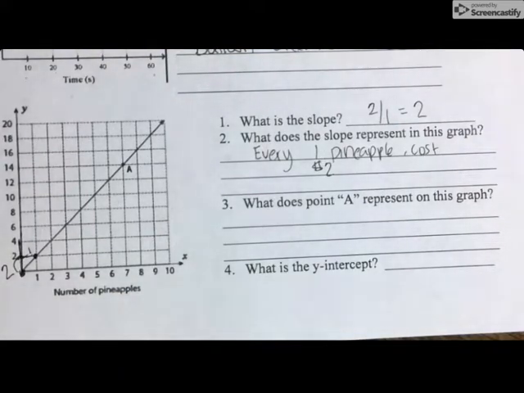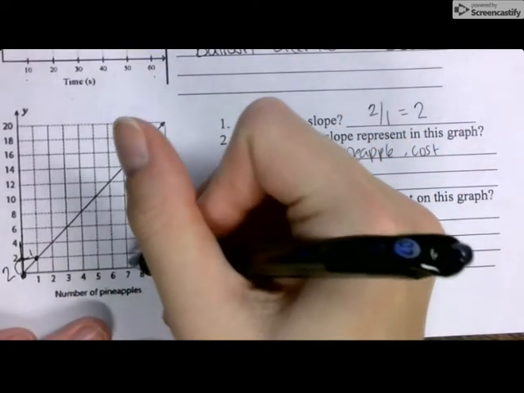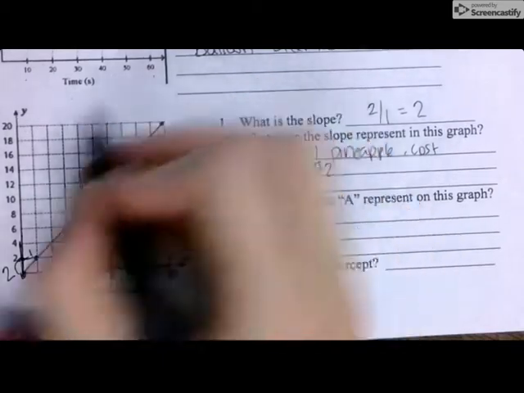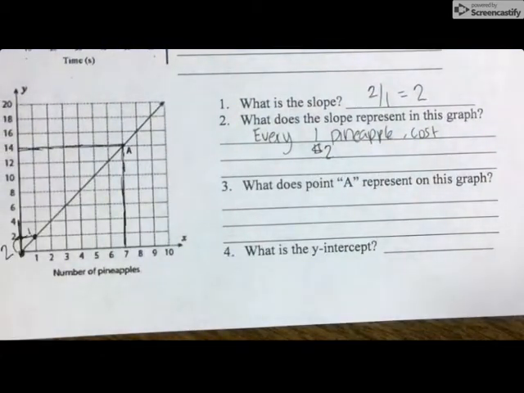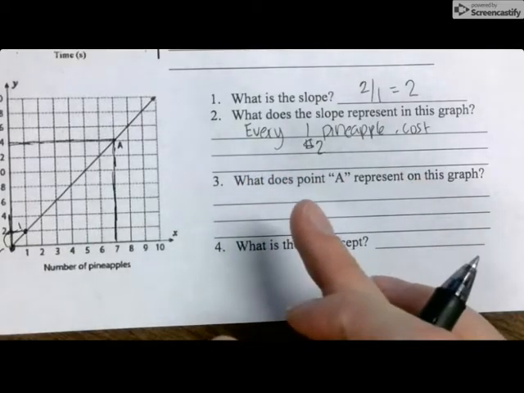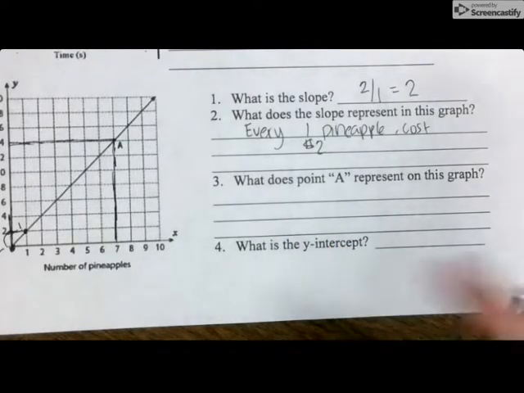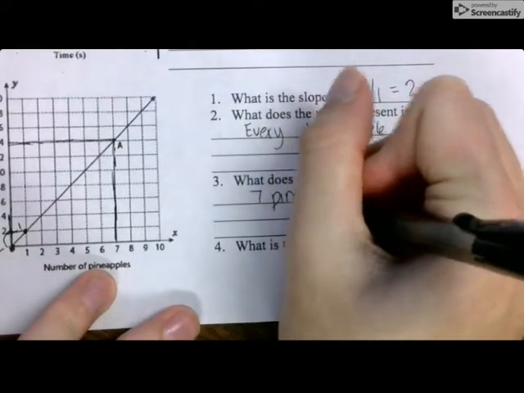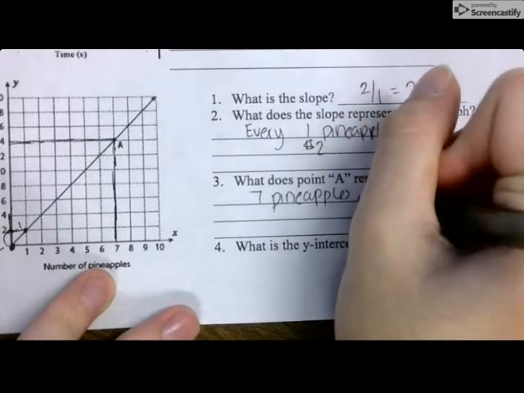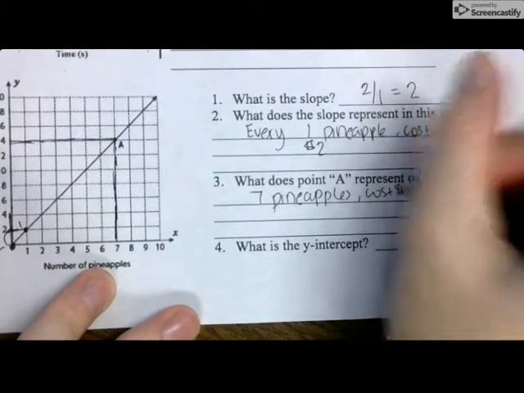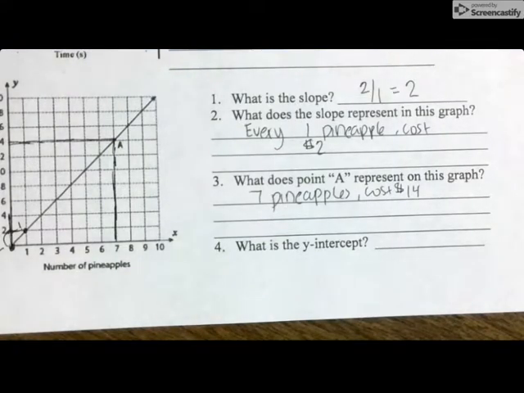Okay? Then it says, what does point A represent? Well, point A is at 7, 14. So, if you look at this, every 1 pineapple costs $2. Relate it back to that. What would this be? 7 pineapples cost $14. 7 pineapples cost $14.